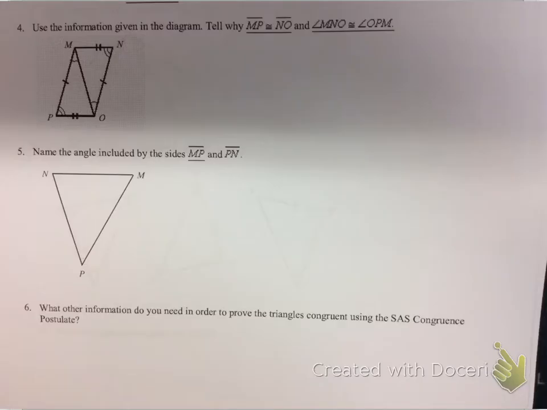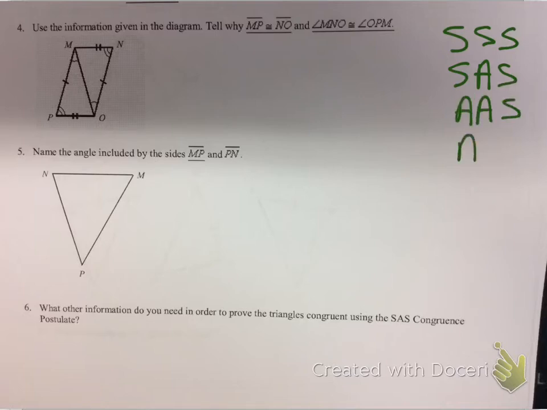Keep in mind, you might want to make sure you know side, side, side; side, angle, side; angle, side, angle; and angle, angle, side. Those are the 4 ways we can prove triangles are congruent. Now, use the information given in the diagram. Tell me why MP and NO are congruent. You've got this side, this side, and this side, which is congruent to itself. So by side, side, side, the triangles are congruent.